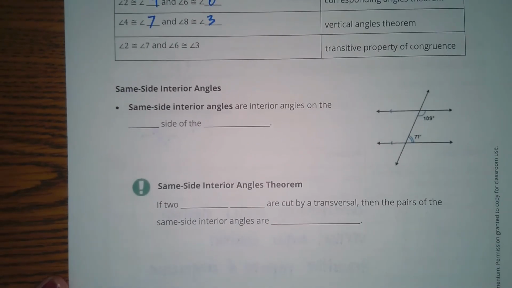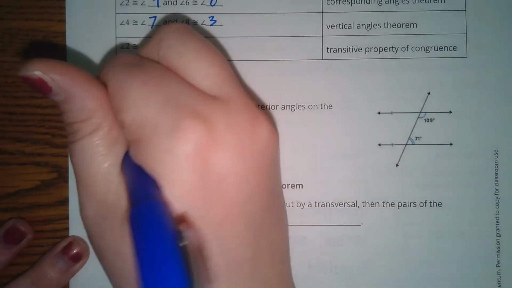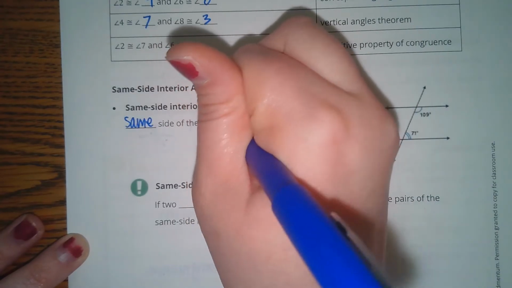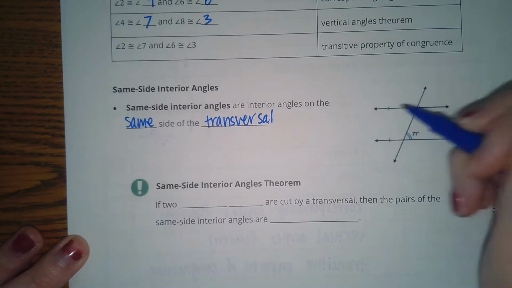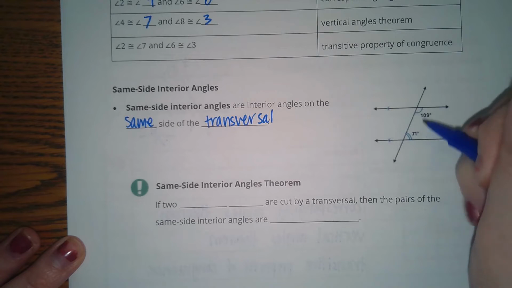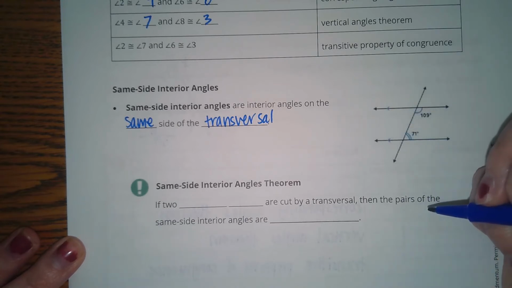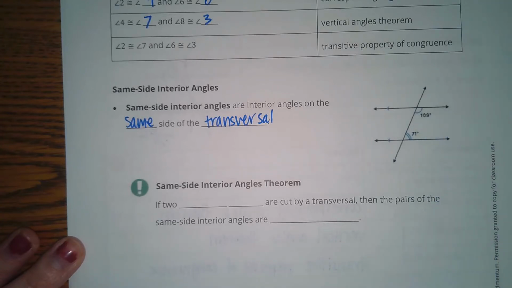So my same side interior angles are a little different. My same side interior angles are interior angles, which means they're on the inside. So they are on the same side of the transversal. So I can see my transversal here. These 2 lines are parallel because they're marked. This is my transversal, and these 2 are on the same side of the transversal. They're not on the alternate sides like our other ones that we've been looking at. And they're both on the inside, which means that they are the same side interior angles.